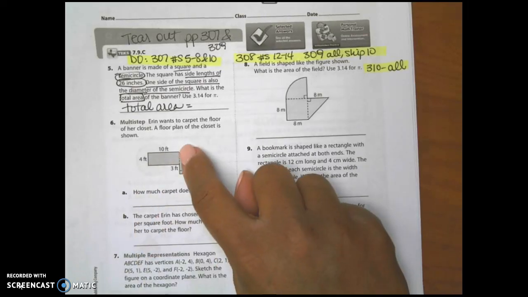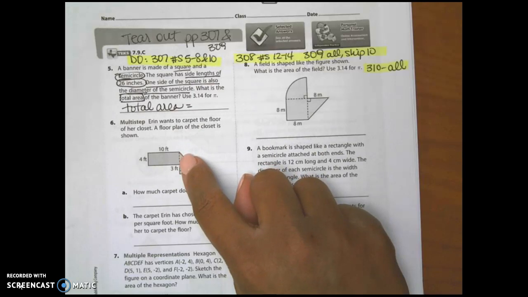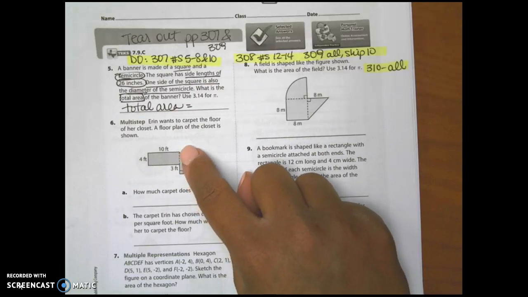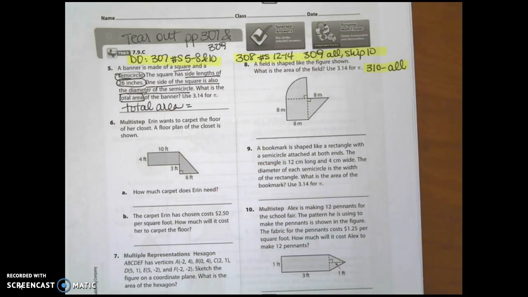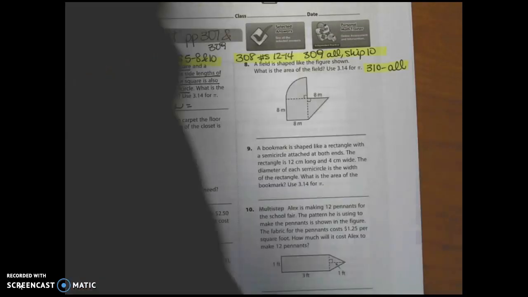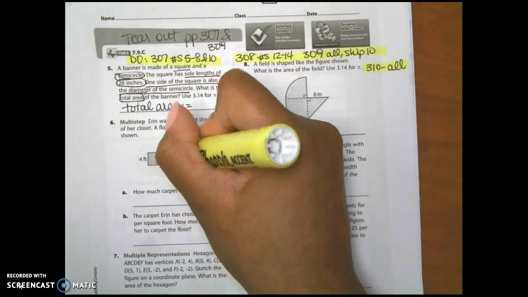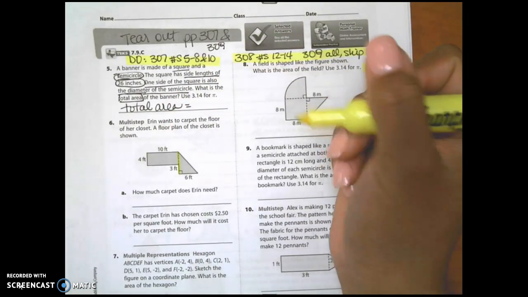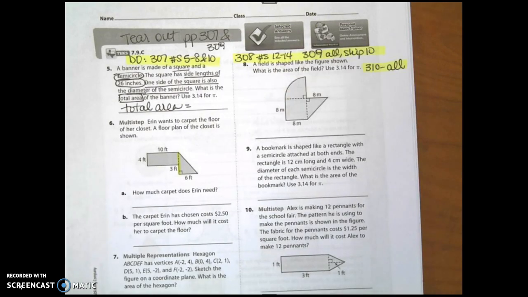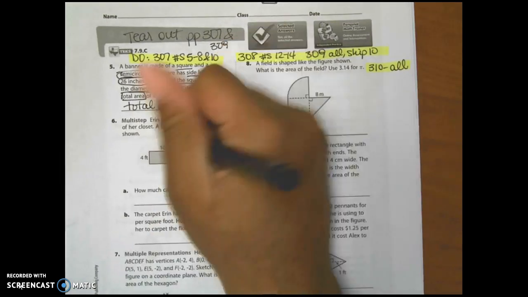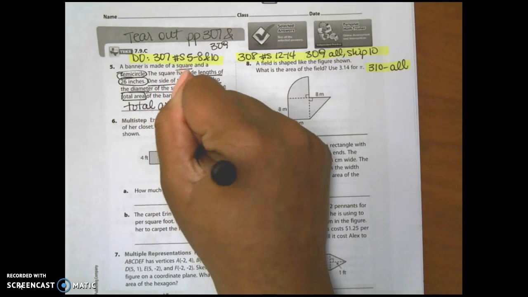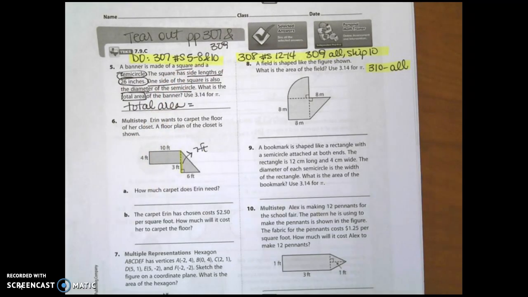How long is this side on the dotted part? 4 feet. Now, wait. How long is this side that I have highlighted? 7. What's the height of this triangle? 7 feet. Okay. How much carpet does Erin need?